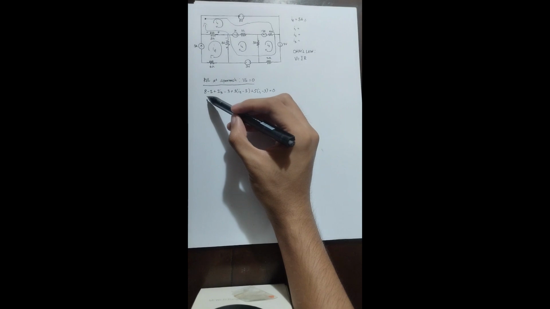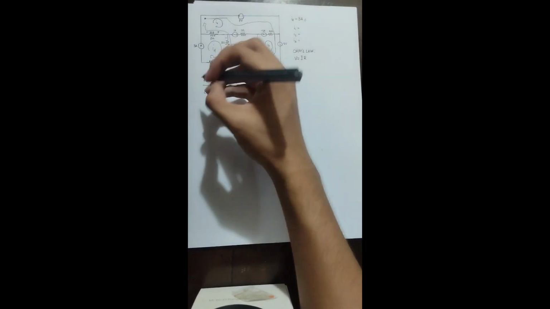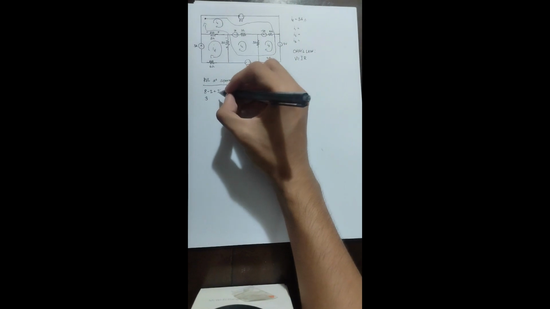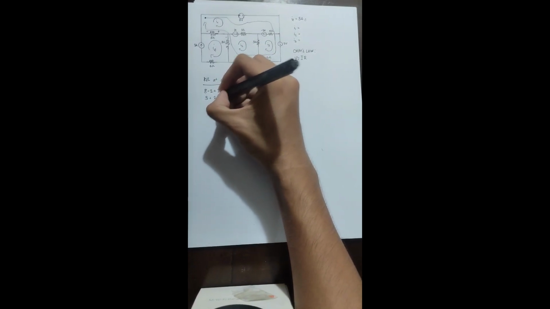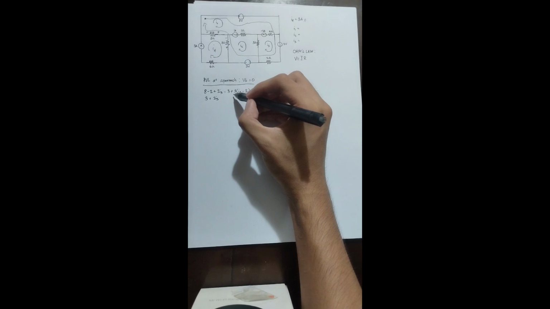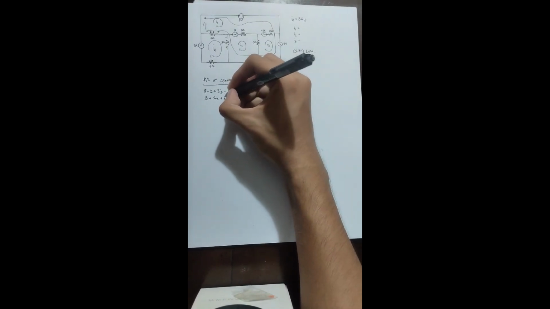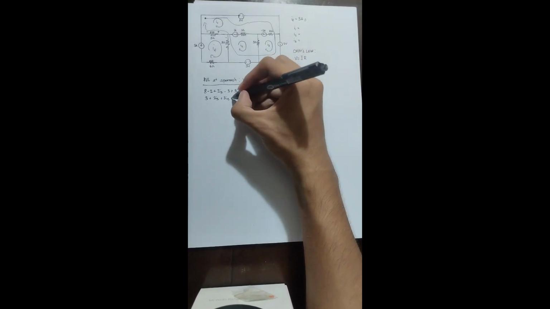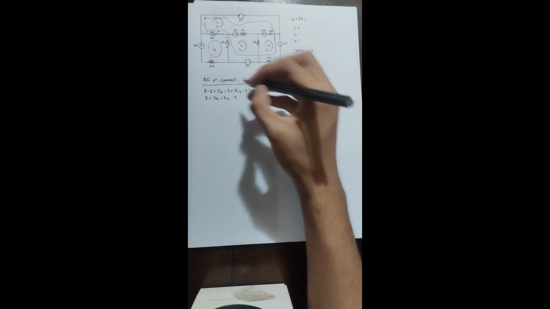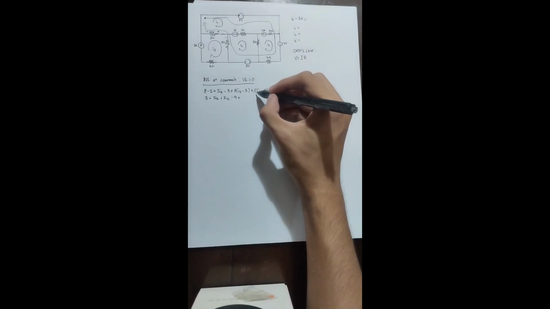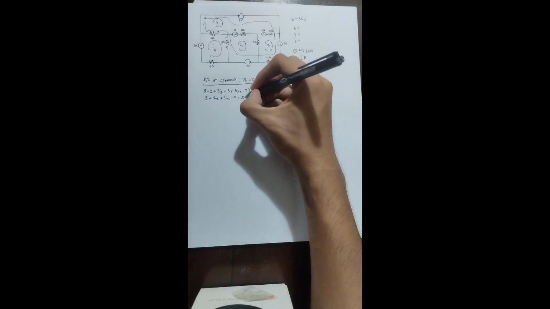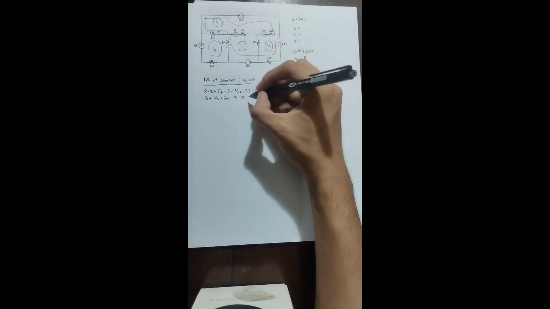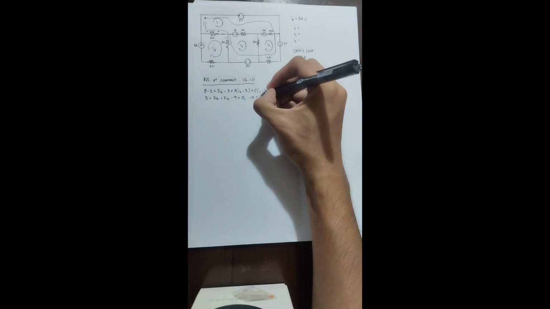Now that we have our equation, we can simplify this by using algebra. So here we have 8 minus 2 minus 3, which is equal to 3, plus 2I3. Then here we have plus 3 times I2, which is 3I2. Then 3 times negative 3, which is negative 9. Then again we have plus 5 times I1, which is 5I1. Then 5 times negative 3, which is negative 15, equals 0.